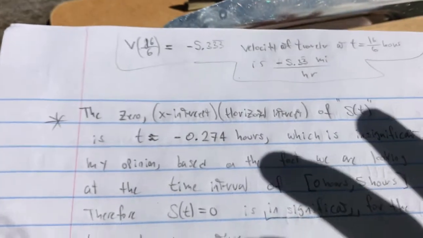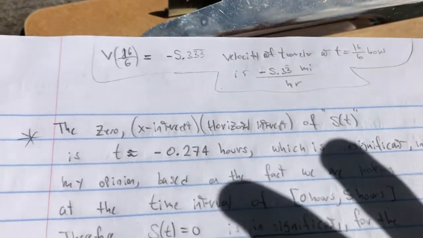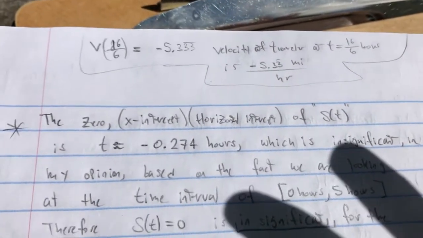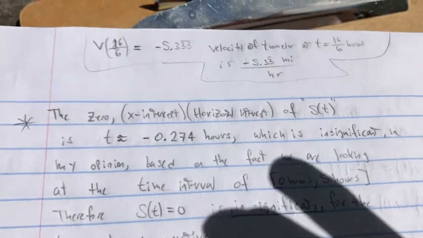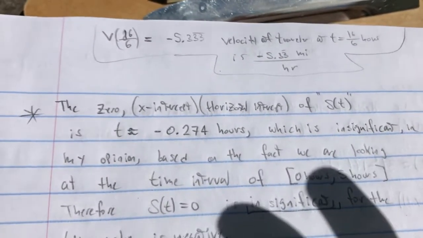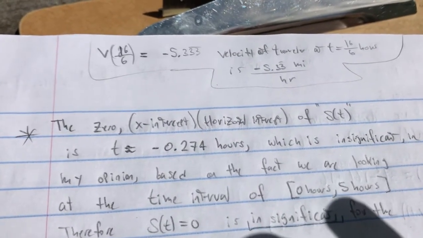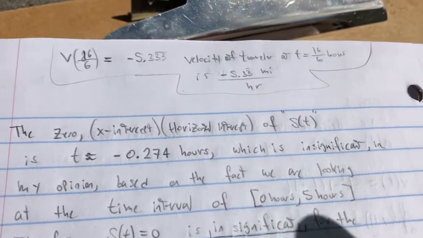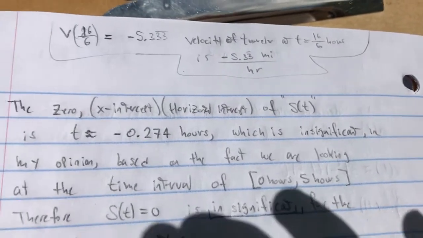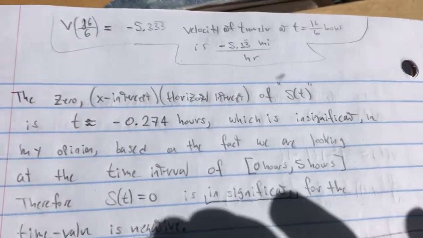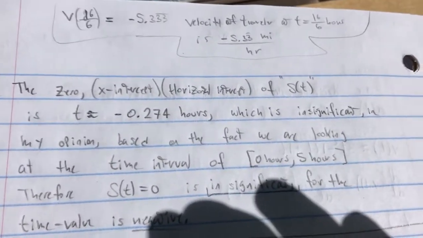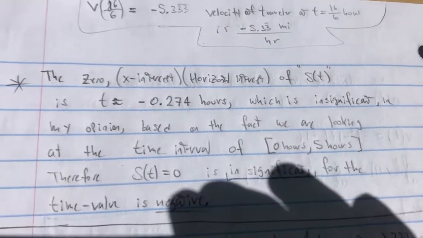So the zero, or horizontal intercept, of s of t, the position function, the original function, is t equals about negative 0.274 hours, which is insignificant in my opinion, based on the fact that we are looking at the time interval of 0 hours to 5 hours.